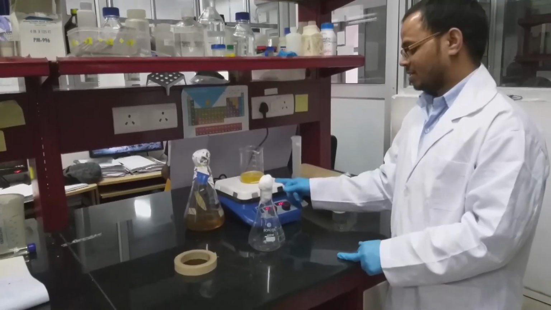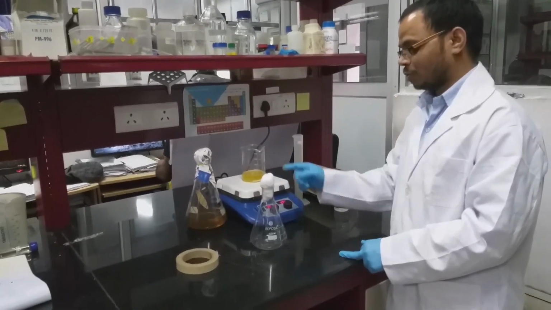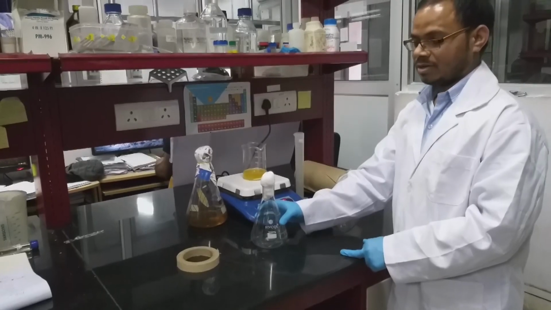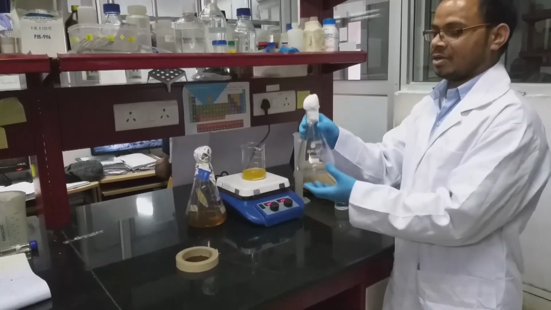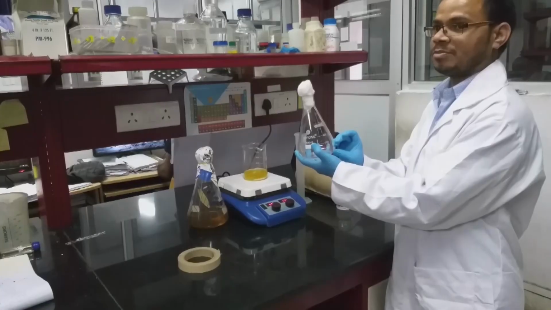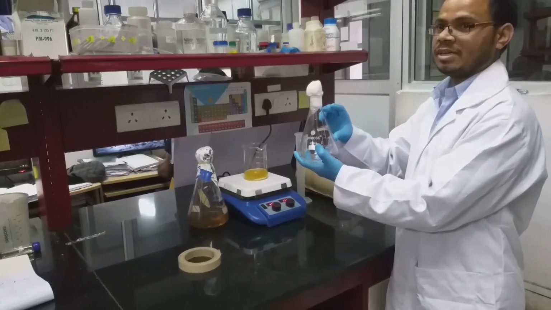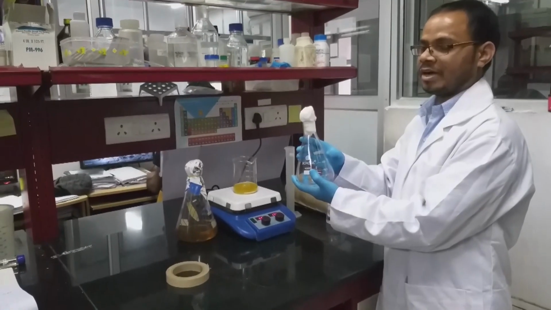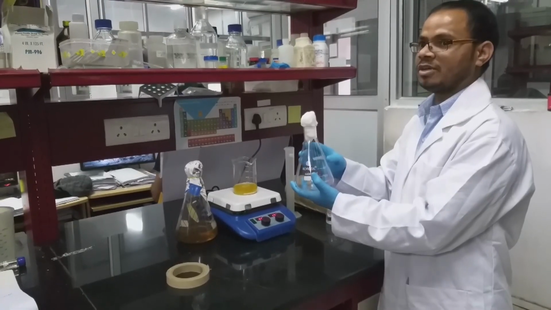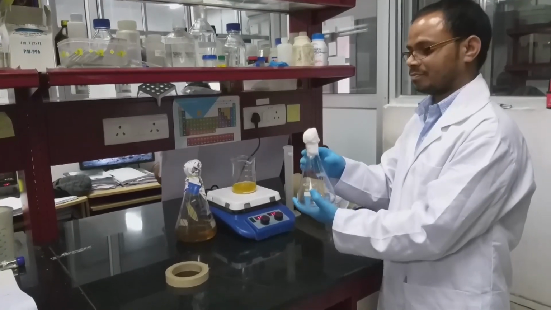Once the media dissolution is complete, we have to pour into the flask. We have to pour up to 100 ml. So we use only 1/3 of the space, and the remaining space is empty. This is used for aeration purpose and also ensures proper autoclaving.